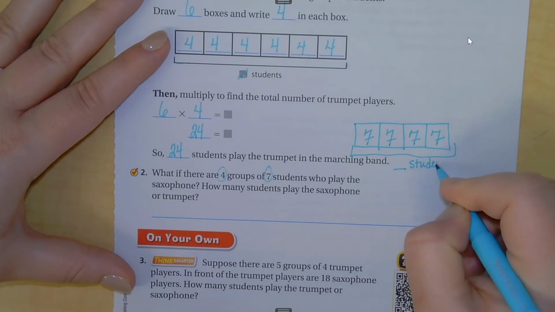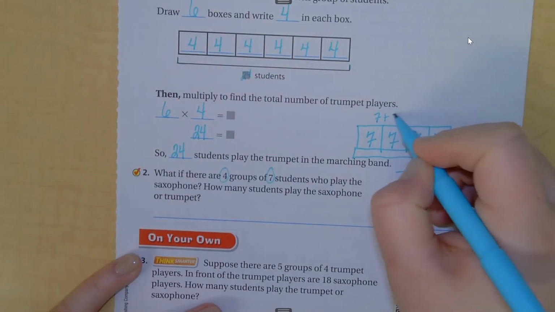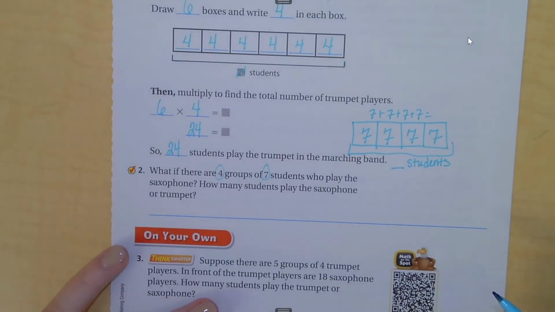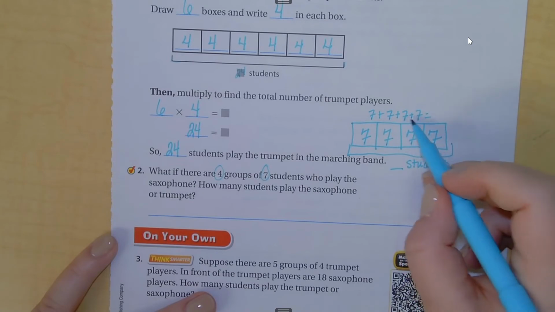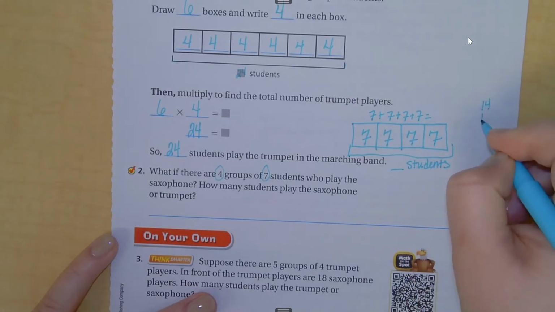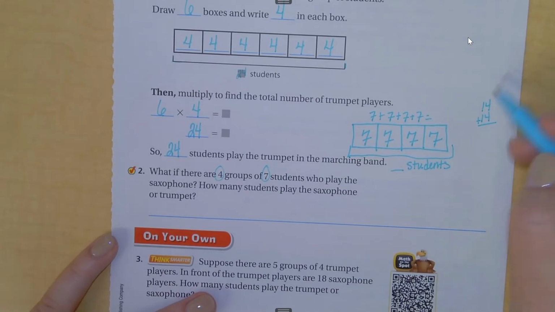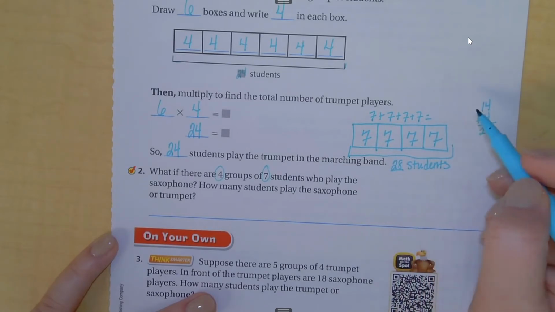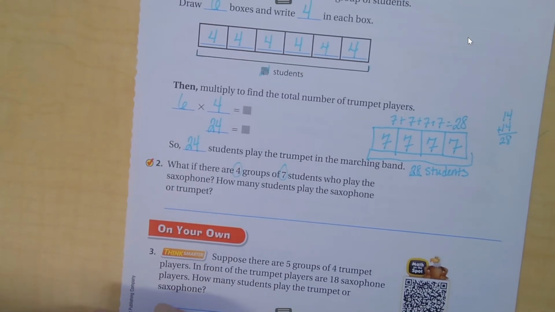Right? All right, so let's do 7 plus 7 plus 7 plus 7. Repeated addition, right? I know 7 and 7 is 14, and 7 and 7 is 14, so let's just add up 14 plus 14 on the side. Okay? 4 plus 4 is 8, 1 plus 1 is 2. So this is 28 students total that play the saxophone, right? Are you with me so far?